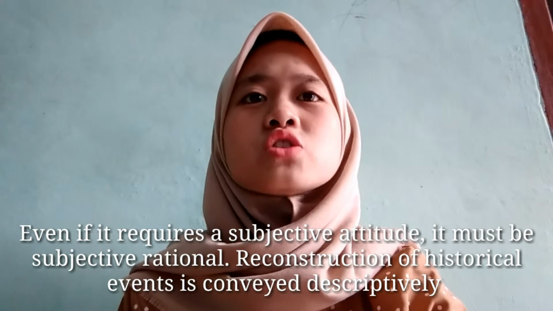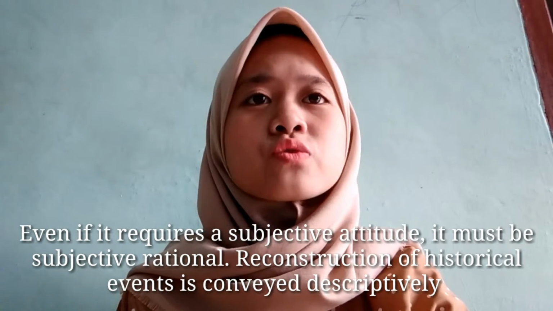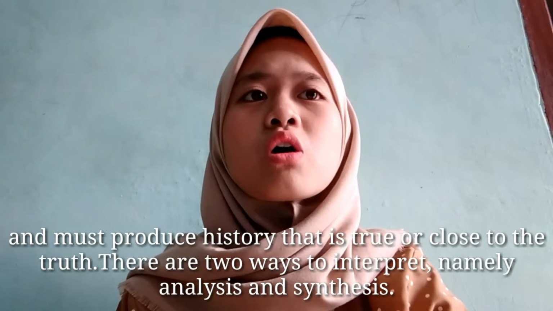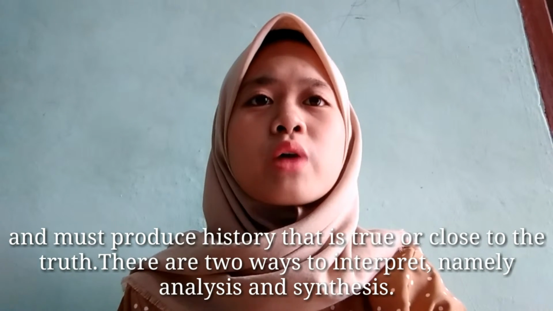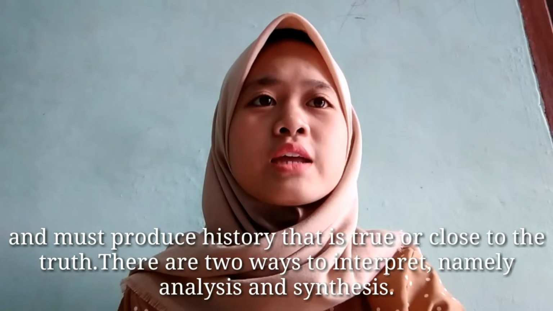Reconstruction of historical event is conveyed descriptively and must produce history that is true or close to the truth. There are two ways to interpret, namely analysis and synthesis.